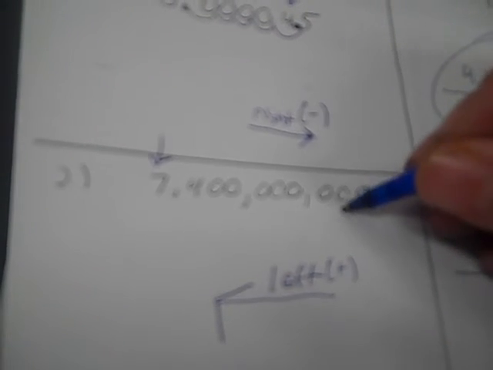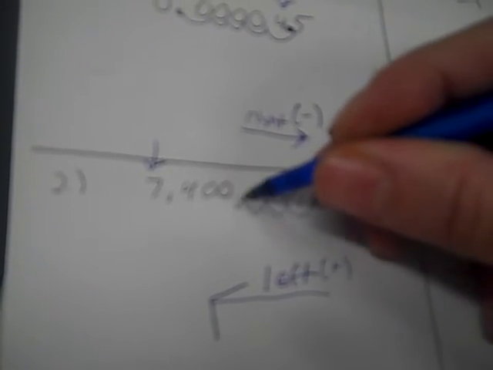So move it between this and this: 1, 2, 3, 4, 5, 6, 7, 8, 9. So there's my new decimal, 7 in front of it, 4 behind it. Now count the digits between the decimals: 1, 2, 3, 4, 5, 6, 7, 8, 9. So 10 to the power of positive 9.